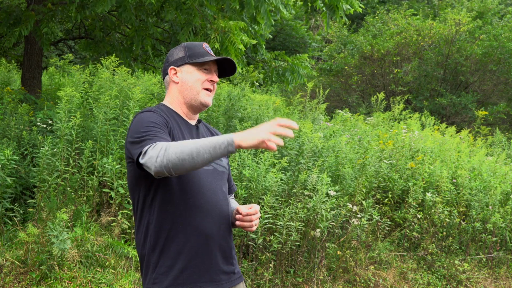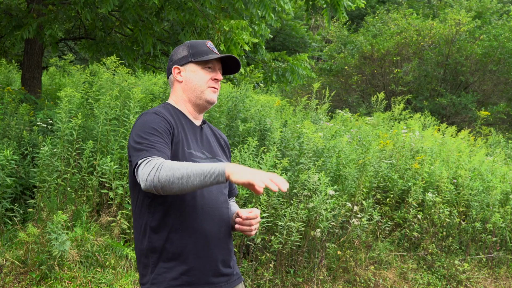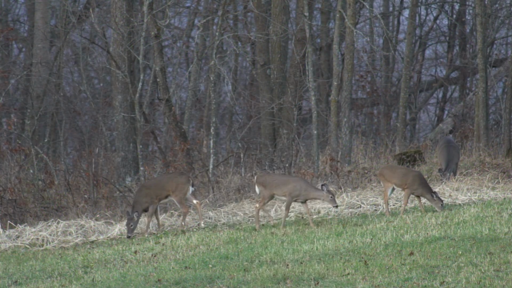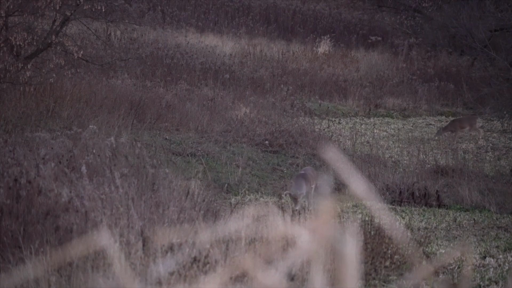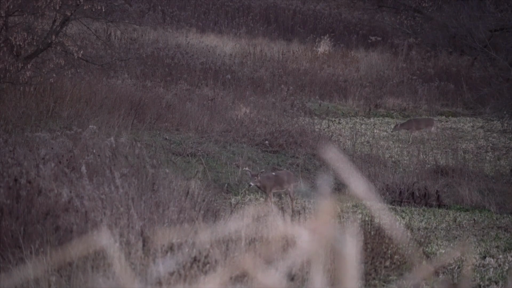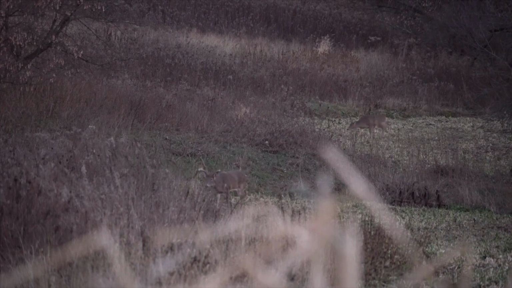He has the perfect scenario where he has food. He has that bedding next to the food. He holds a lot of does and fawns. He holds a lot of middle-aged bucks. He holds a few mature bucks. But some of those old giants actually stay off his property in those open hardwoods.